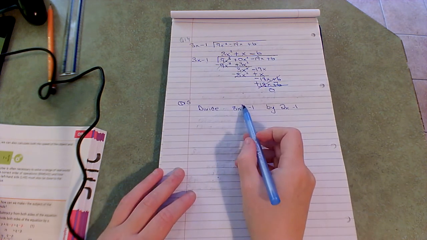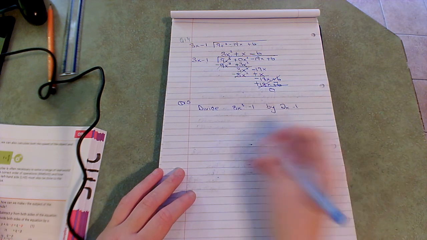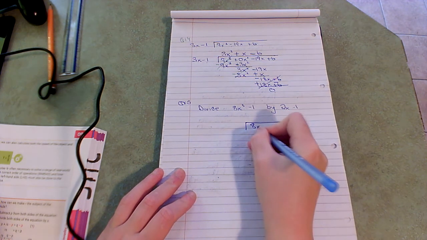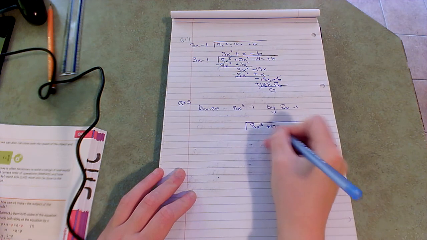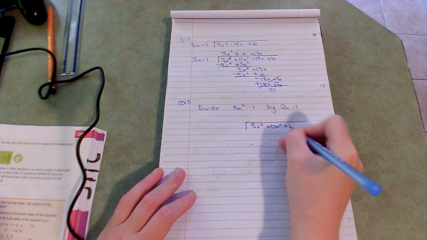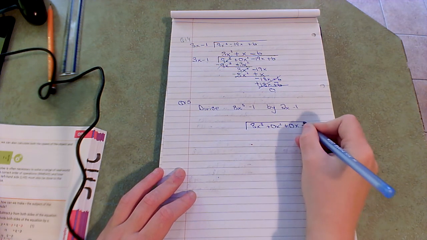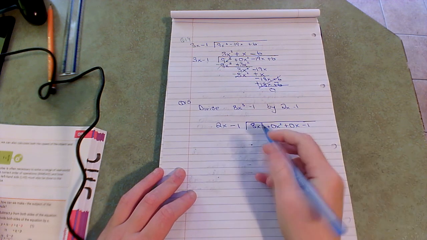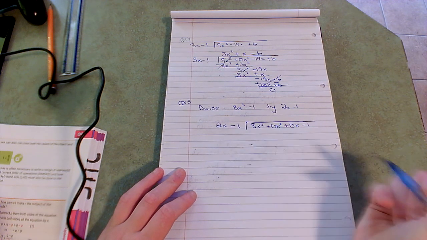Question 15 then is I have divide 8x cubed minus 1 by 2x minus 1. So I'm going to write this down. So I'll have my 8x cubed plus my 0x squared plus my 0x minus 1. Okay, and I'm dividing that by 2x minus 1.